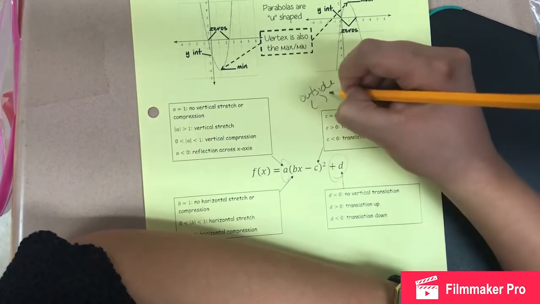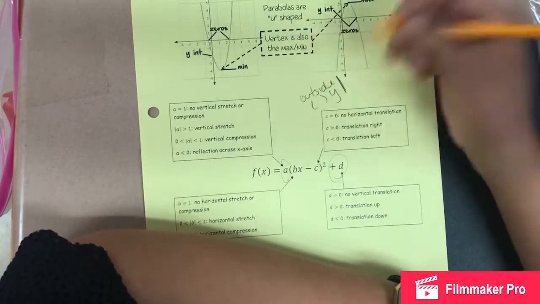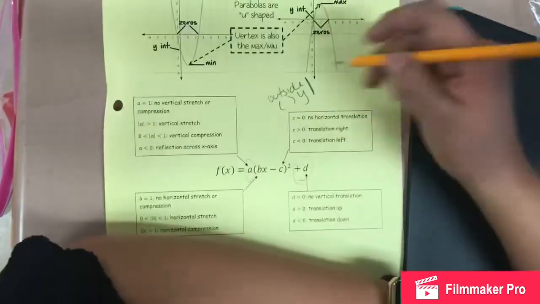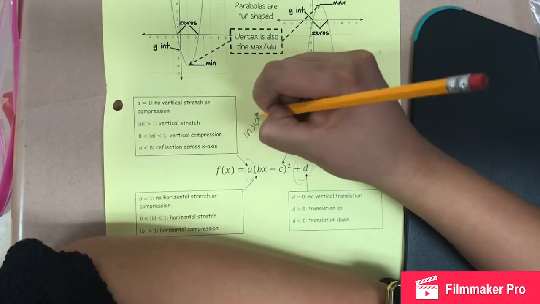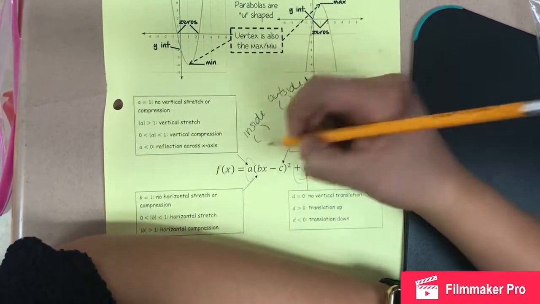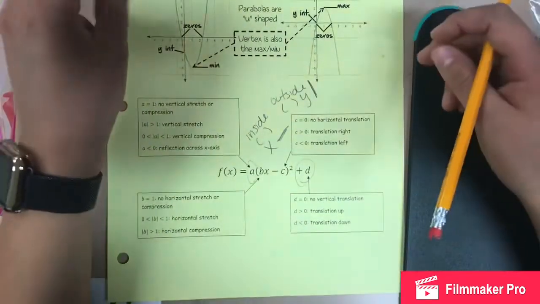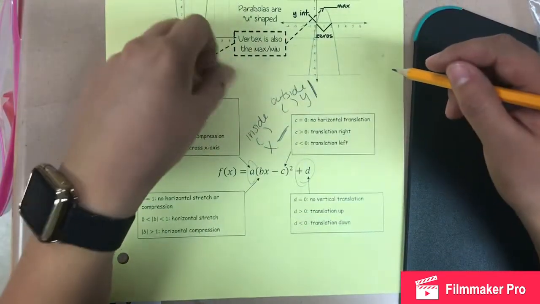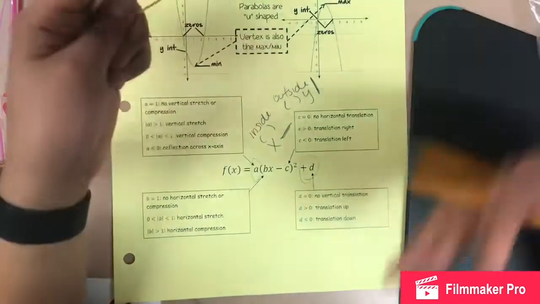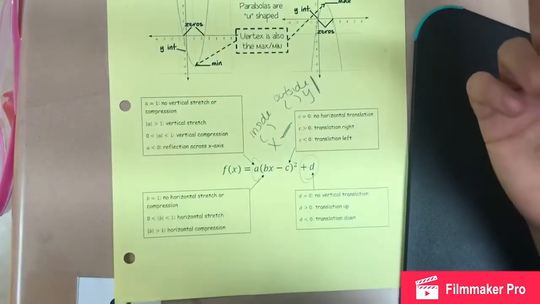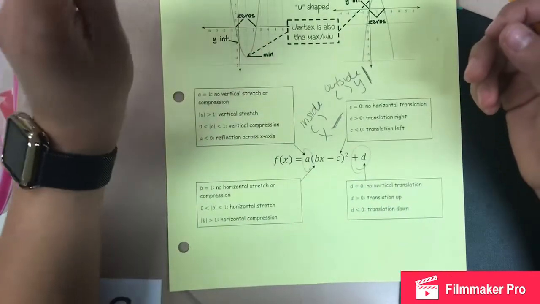is referring to the y, which is that vertical direction. Anything inside the parentheses is referring to the x, which is that horizontal direction. So you have to keep that in mind. And anytime I see anything inside the parentheses, I have to think the opposite, which is hard to remember, but it's easy enough for these at least. We don't see them that advanced.